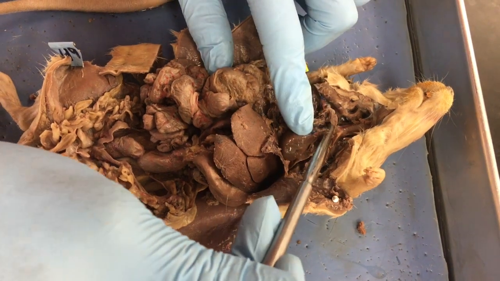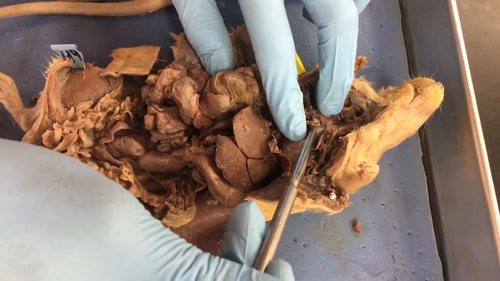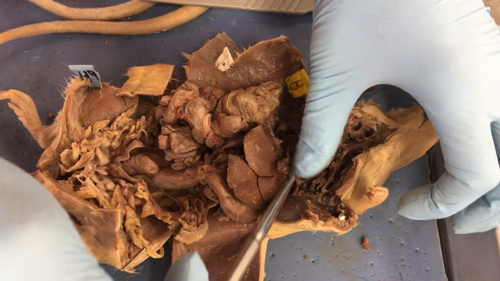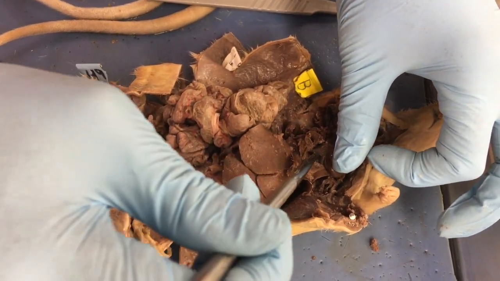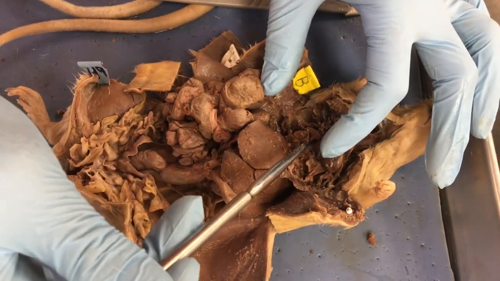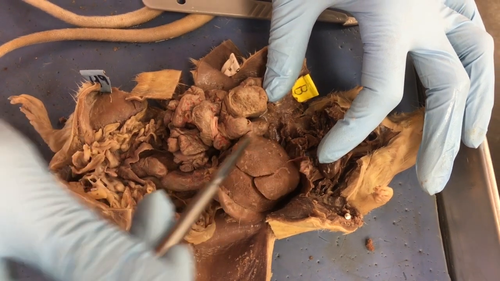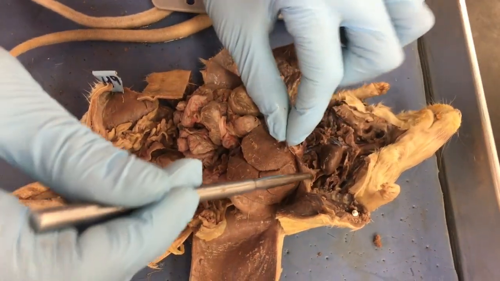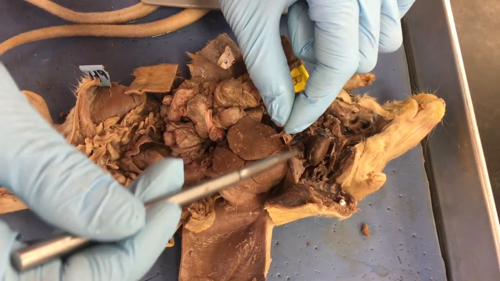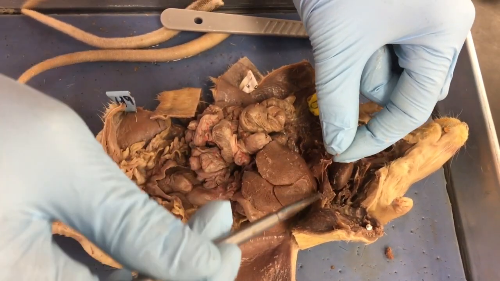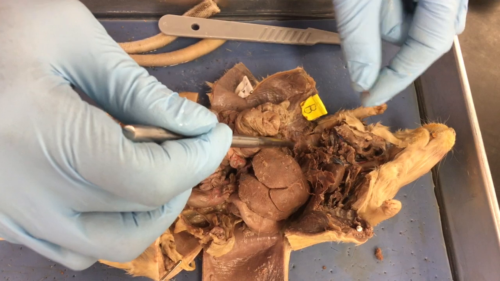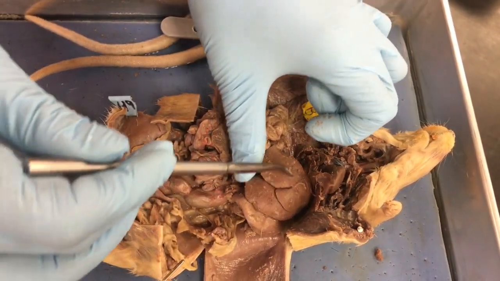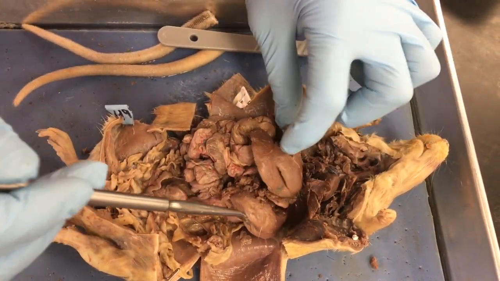And then on this side, we have the superior vena cava. And underneath it, if I get rid of some more of this connective tissue, we have the inferior vena cava, and that goes all the way down through the abdominal. This fleshy part here, this is the diaphragm. It kind of goes all the way across, and we cut through it. All of this chunkiness are the lobes of the liver.